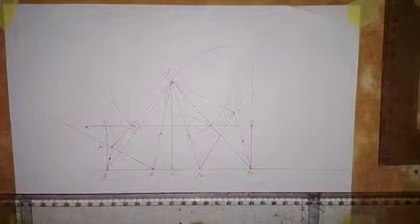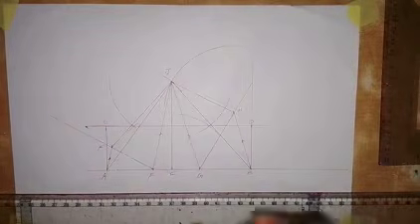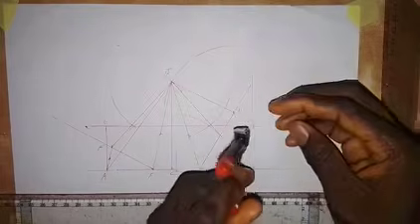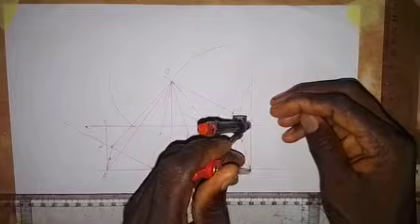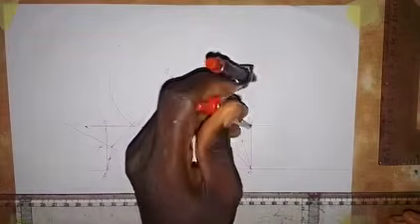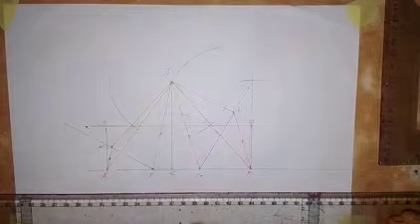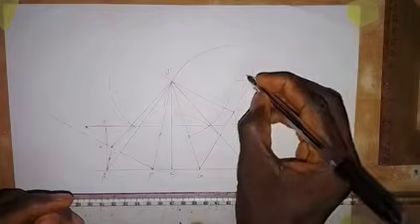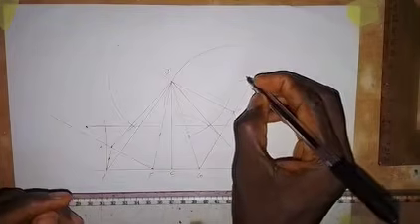Now take your compass and take this distance BD. Lift it up and put the pinpoint here at D. Make an arc here like this. Let's call this point P.